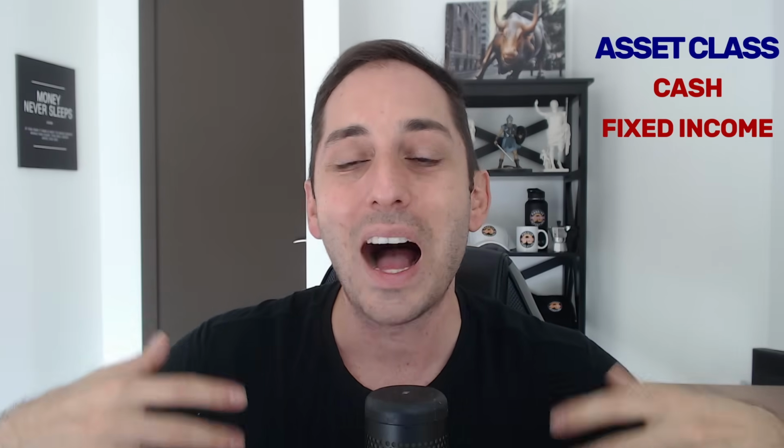The second asset class is fixed income, sometimes just referred to as bonds. This is kind of like IOUs, right? You're lending someone money, either the government or a corporation, and you're getting a fixed interest rate in return. That's what fixed income or bonds really are. There could be government bonds, corporate bonds, and other things as well.